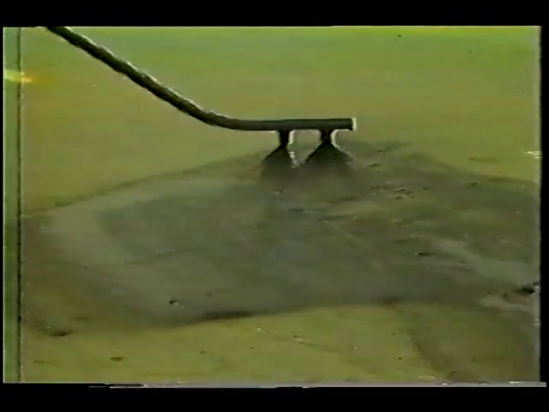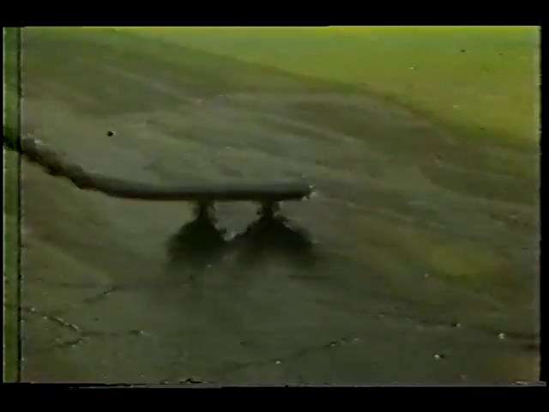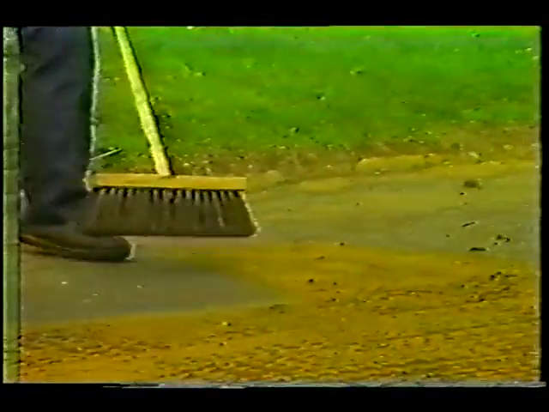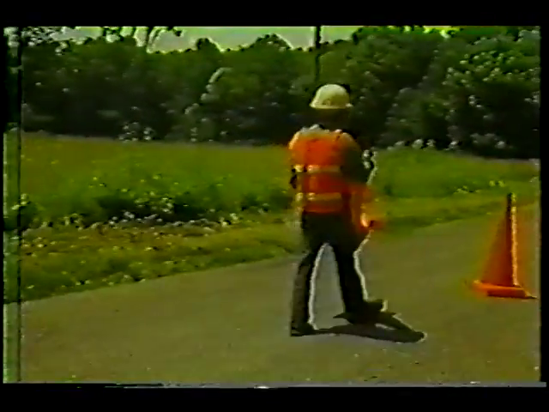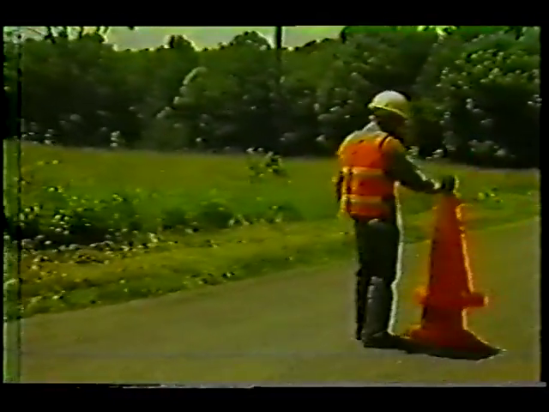Apply the liquid asphalt over the cracked area. Step 5. Spread the cover aggregate. Step 6. Roll the aggregate. Step 7. Clean the work site. Step 8. Remove the traffic control devices.